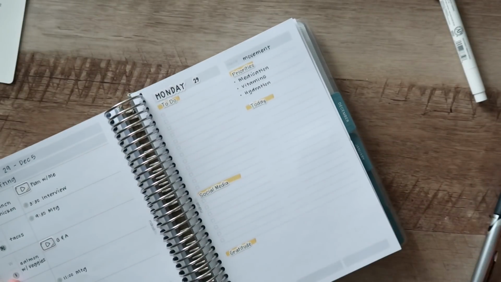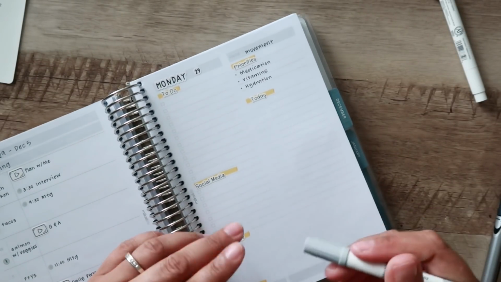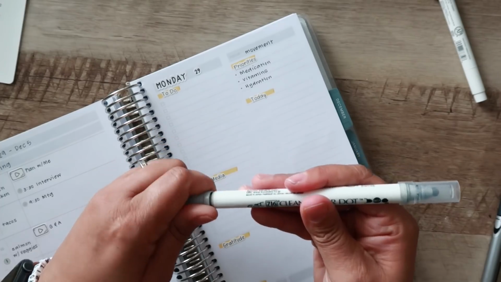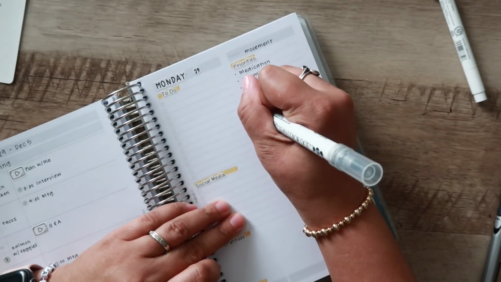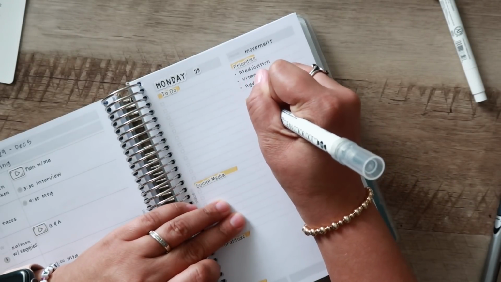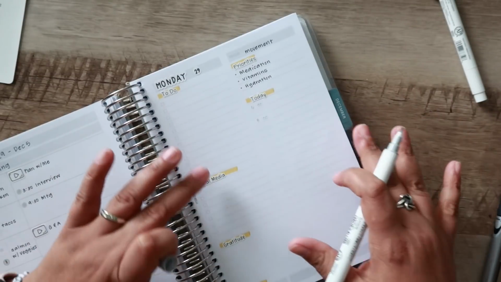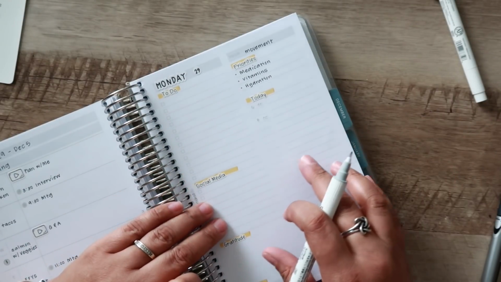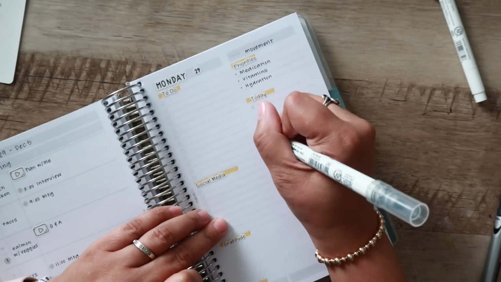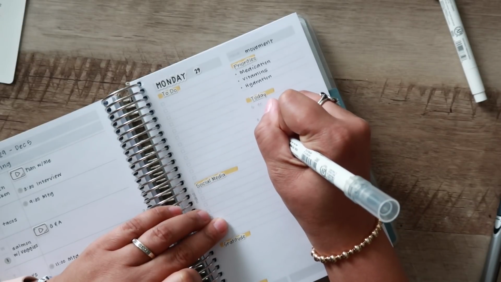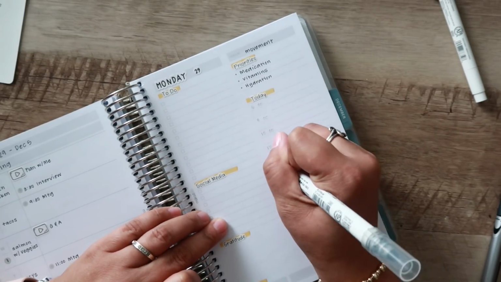All right, so there's that. Next, I'm going to write in my times for the today area, and I love to use the 0.5 side of the Zig Clean Color Dot marker because it kind of just disappears onto the page like it is part of the planner. Makselife uses this sort of dark gray print on their pages, which I think is beautiful because it's less distracting. And this way, this looks like it's just part of the page already.